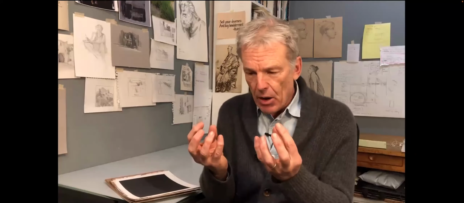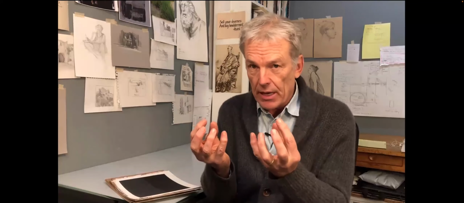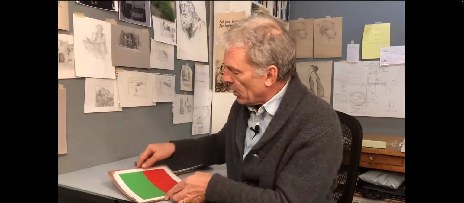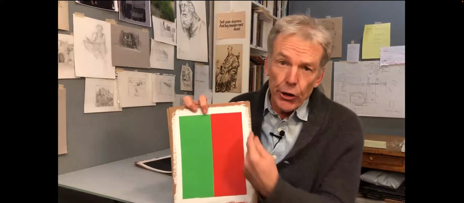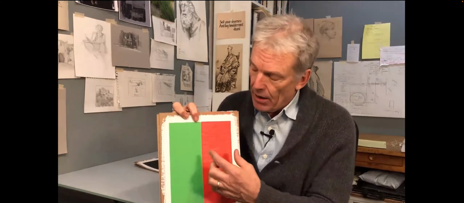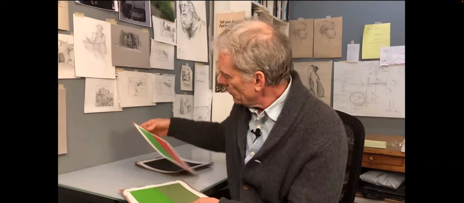So that whole thing of creating edges is about creating, as I mentioned last week, the quality of the contrast between two color shapes. Because you can also have the contrast of hue. These are pretty close in value, pretty close in intensity, but obviously very strong contrast.